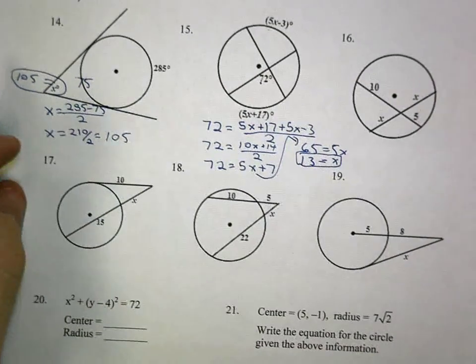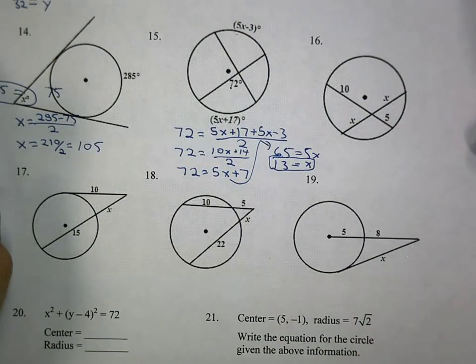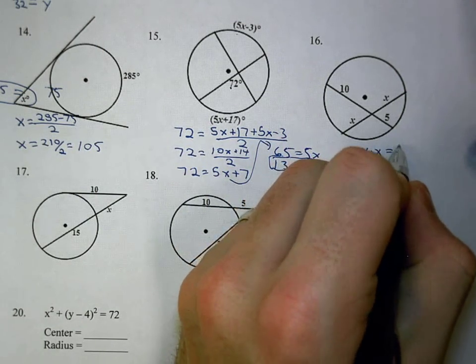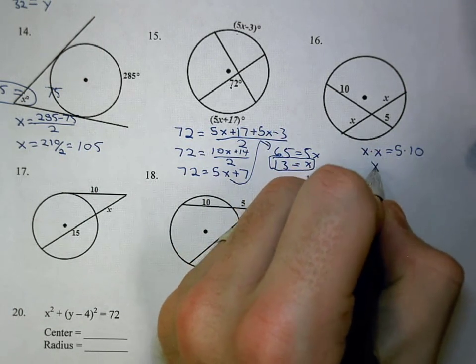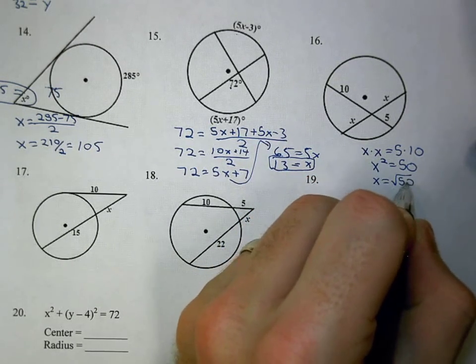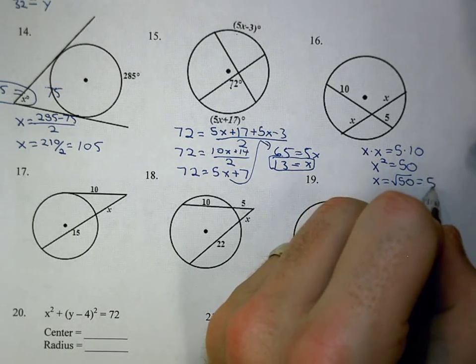For 16, it's going to be multiplying the product of the segments. I get x times x equals 5 times 10. x squared equals 50. x equals the square root of 50, which we simplify to be 5 root 2.